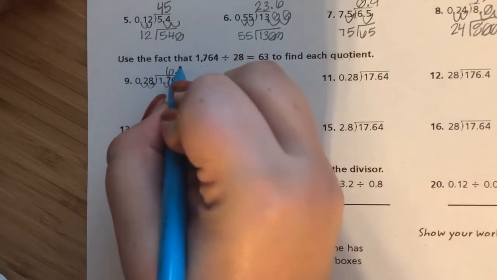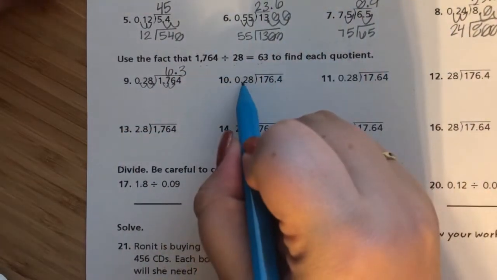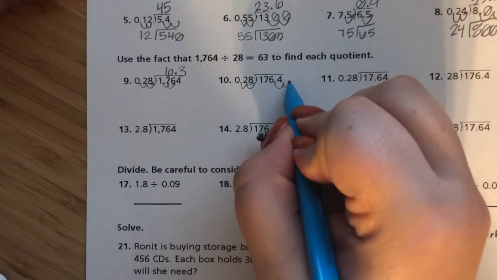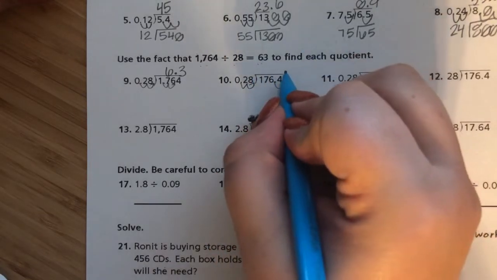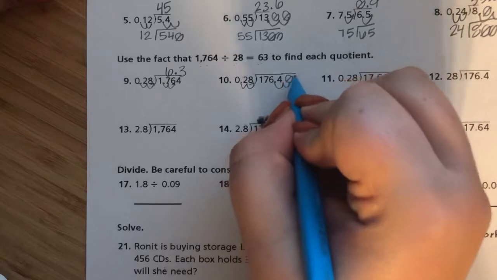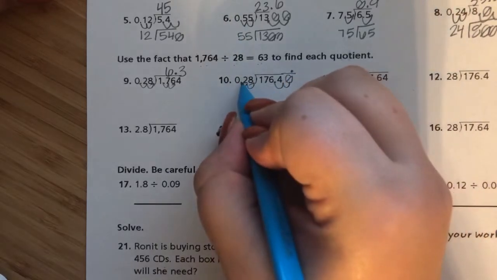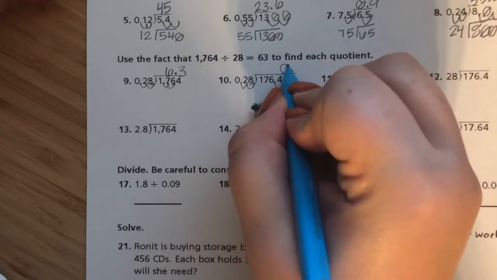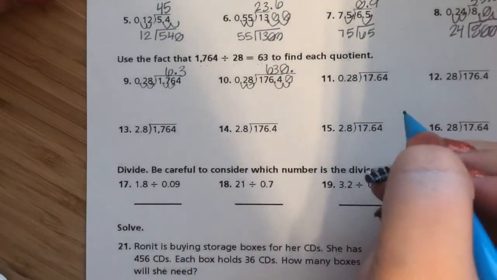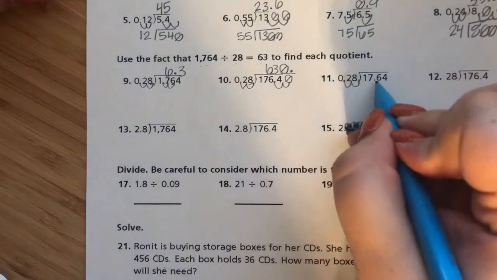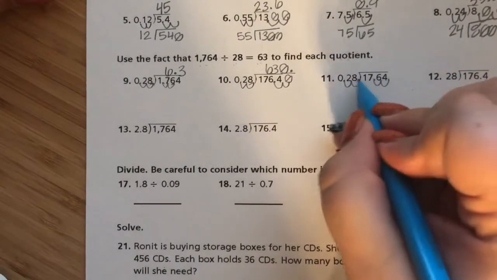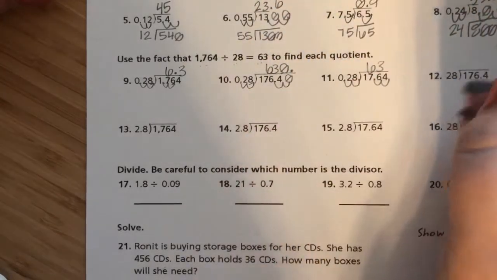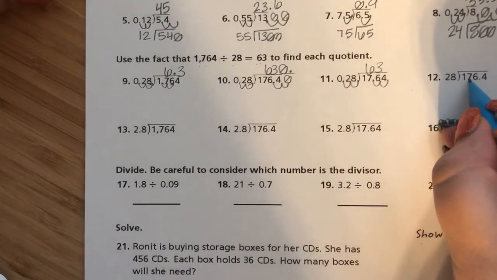It might be 0.063. It might be 63. It could, right? So I'm noticing patterns. When I'm moving these decimals, I'm starting to notice, if it's 28 and it goes into 1,764, well, I added a 0, so I'm going to add a 0 to my quotient, which I normally had 63, then it becomes 630.